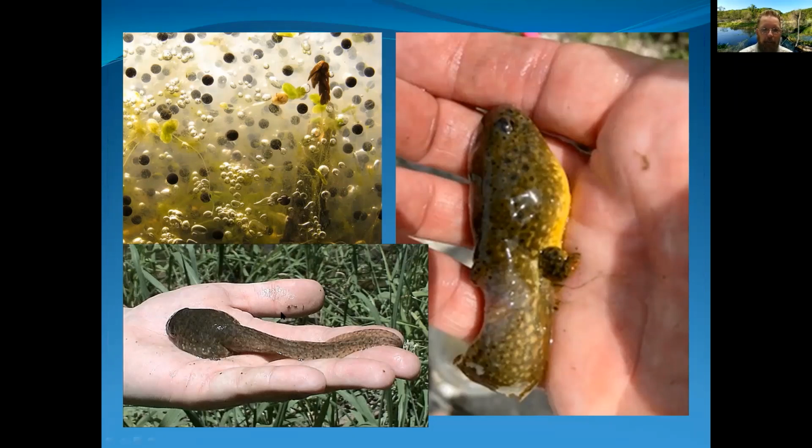So they go through a metamorphosis. This is a bullfrog tadpole here, and this one doesn't have any legs. This one you can see it's kind of started. And actually this is one that my daughters and I caught in our wetlands here at Fontenelle Forest. And you can see it's starting to go through metamorphosis. It's starting to get its hind legs there.